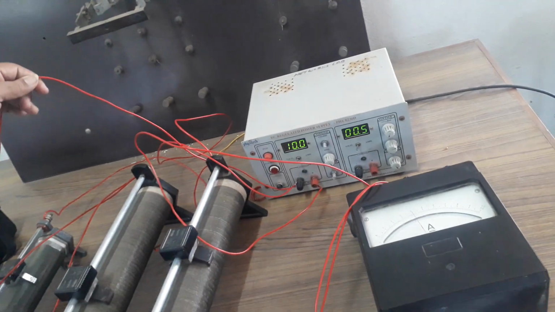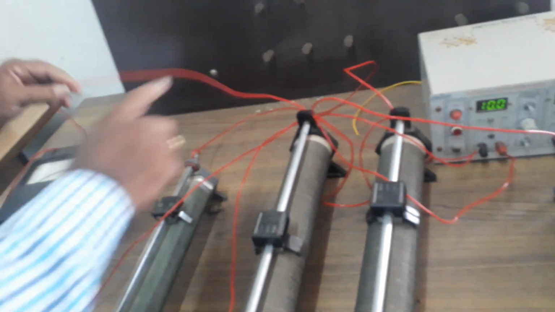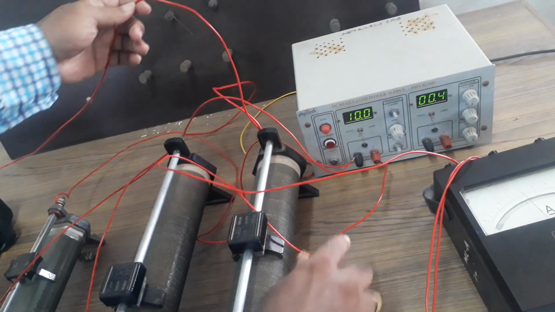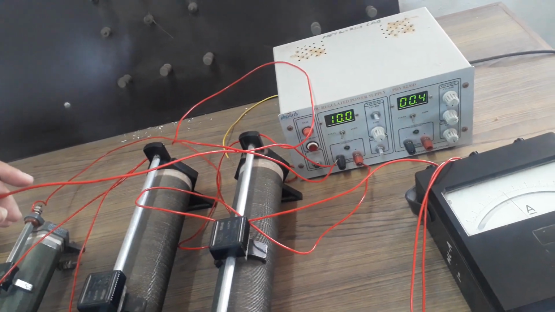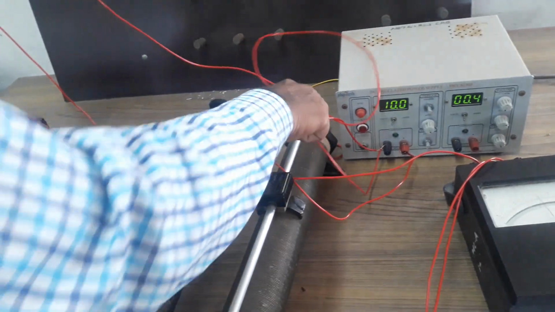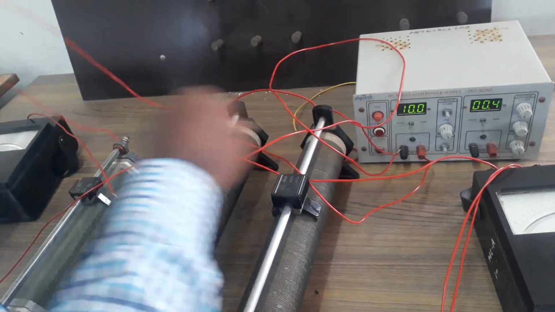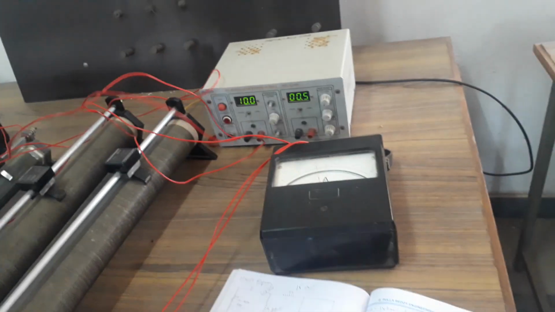The other end of the voltmeter is connected to the 18 ohm, the 20 ohm, and again to the RPS. These three are connected to the negative supply, the black terminal. The 18 and 15 ohm variable terminals are joined together and connected to the negative of the RPS. These are the connections for the A and C parameters.